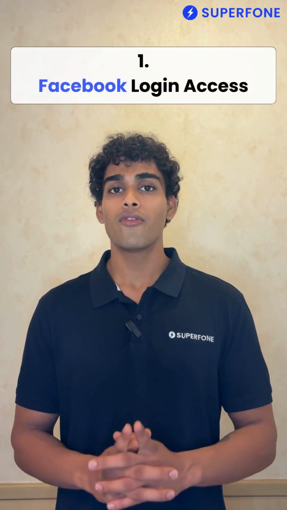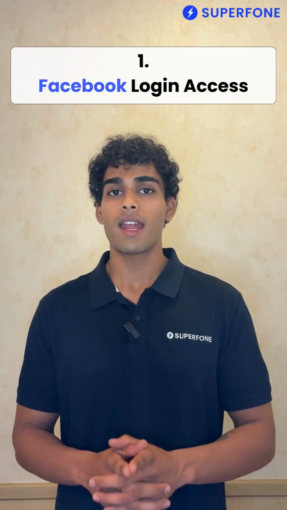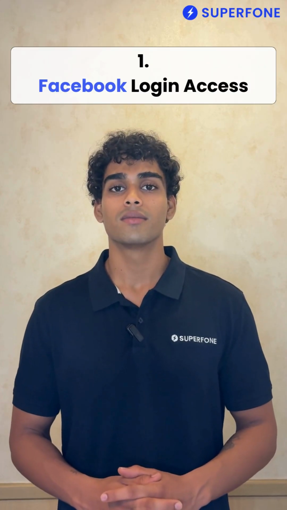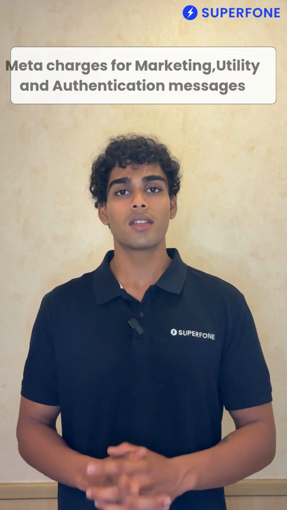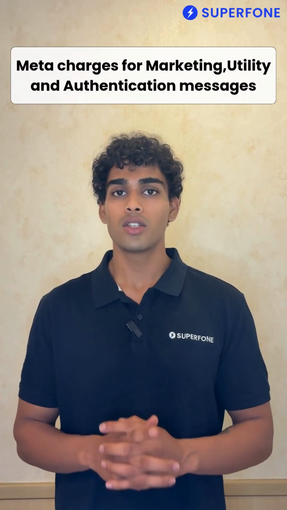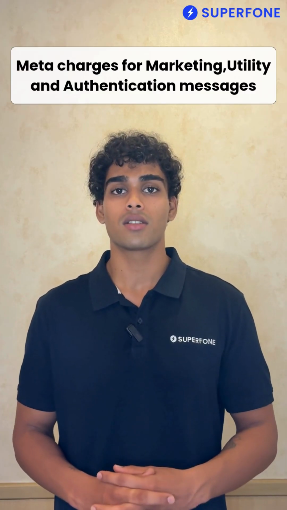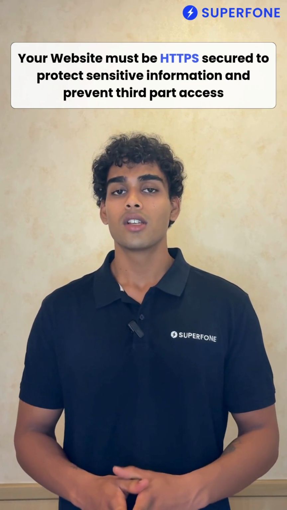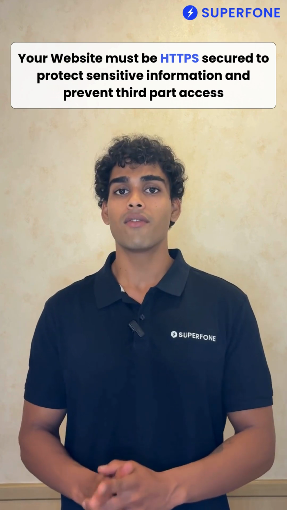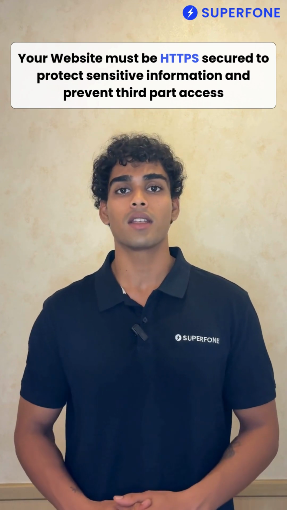Number 1. Facebook login access. Your Facebook page must be active and at least 3 months old. Number 2. Visa or MasterCard. Meta uses this to charge for marketing, utility, and authentication messages. This could be debit card or credit card. Number 3. Your website link. It should be HTTPS secured so that there is no threat of sensitive information being leaked to the third parties.